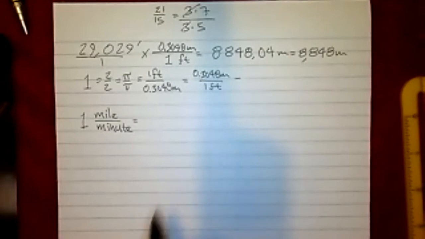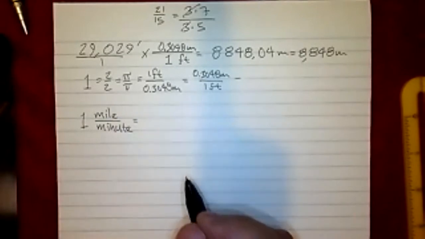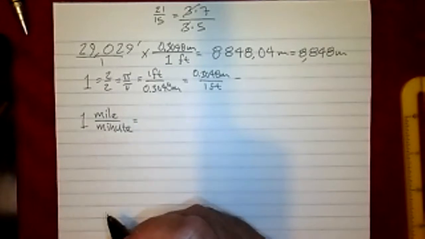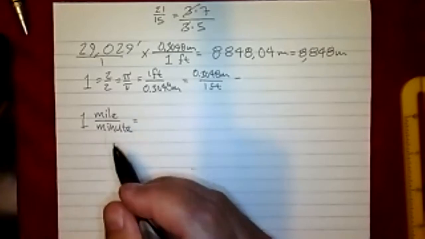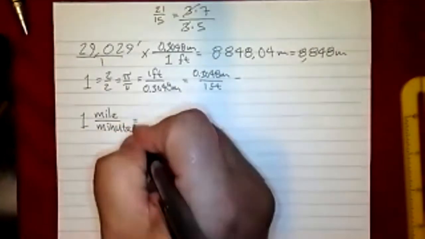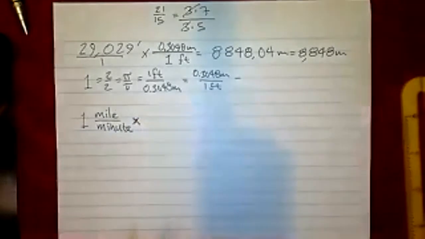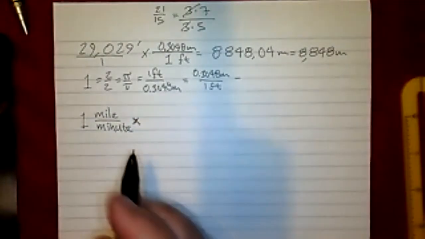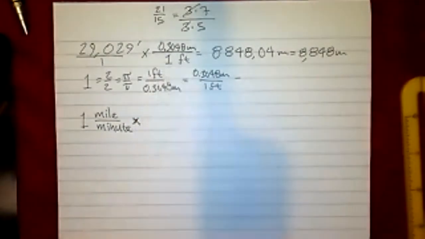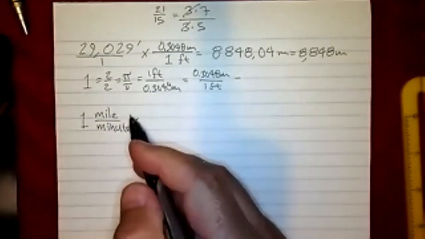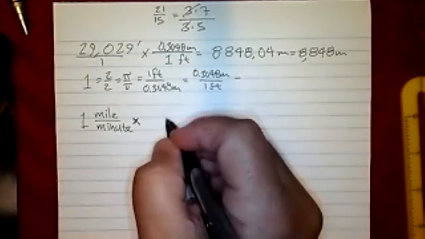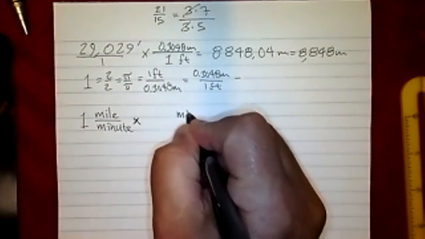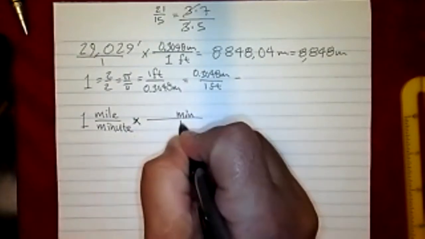So anyways, I would like to convert this to say miles per hour. I've already got miles on top, so that's wonderful. All I really have to do is convert it to miles per hour. So what I'm going to do is again multiply by 1. I've got to build a fraction that has a numerator equal to the denominator, but with a minute in the top and an hour in the bottom.